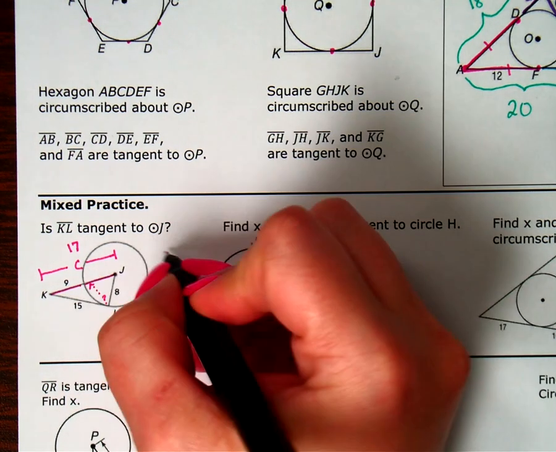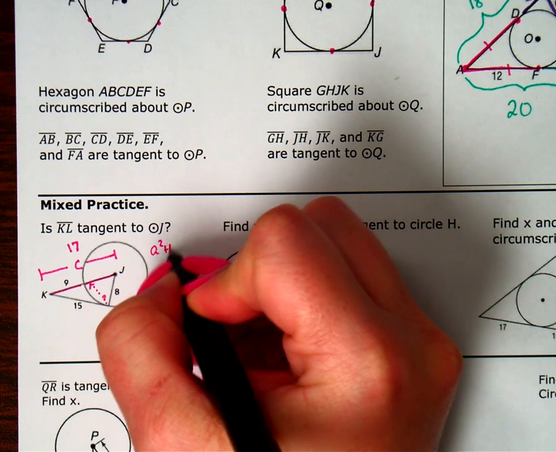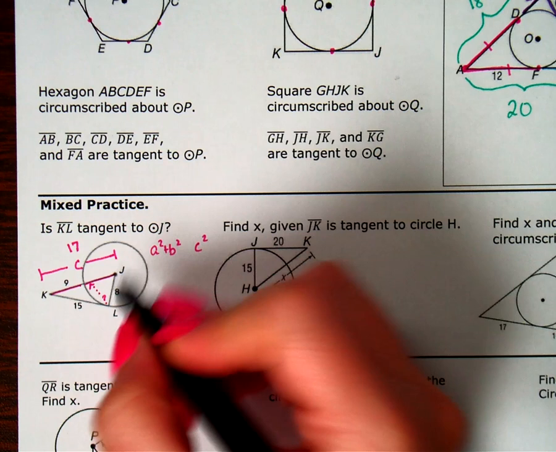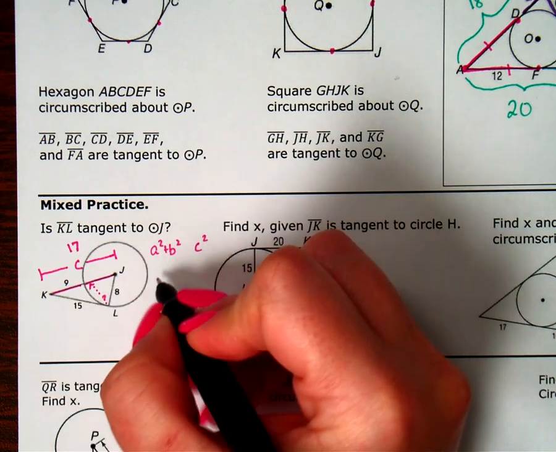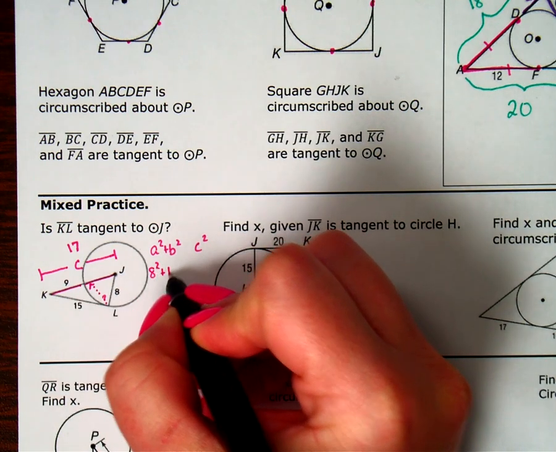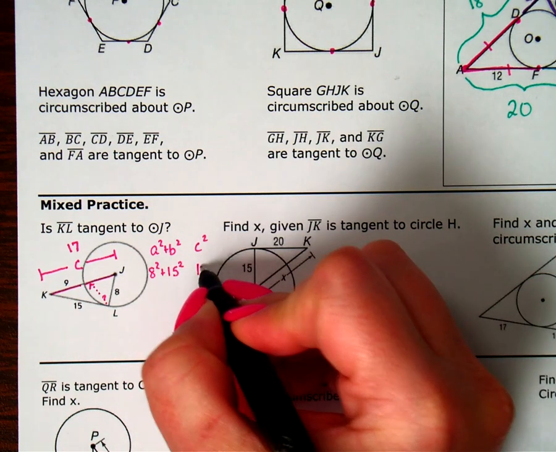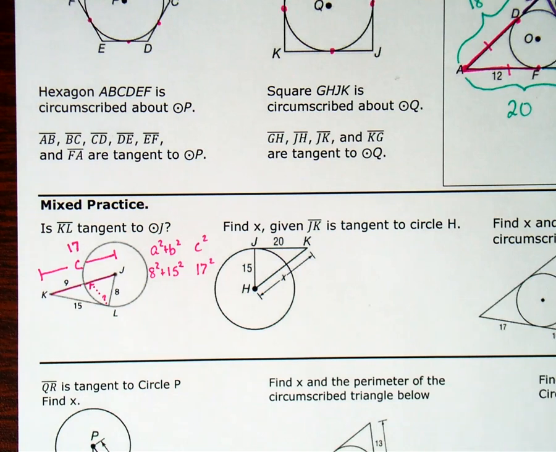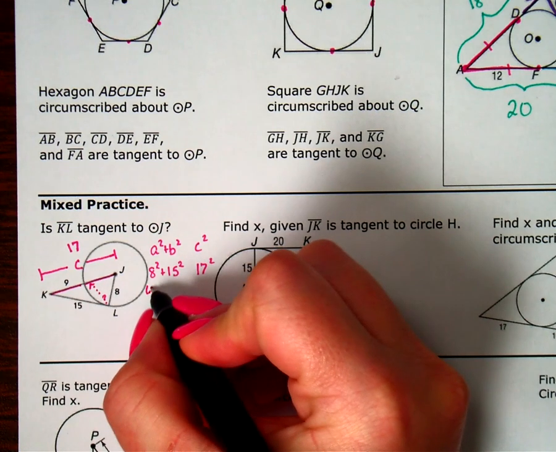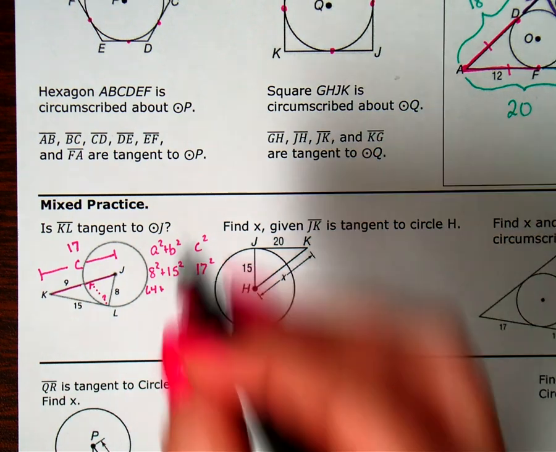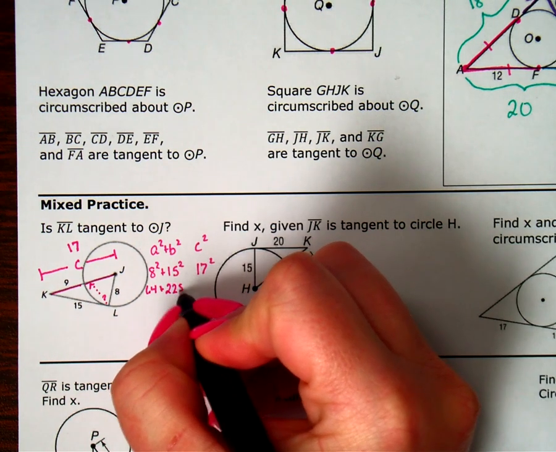So that's going to go in for my C when I do my A squared plus B squared. Does that equal C squared? So I'm going to have 8 and 15. Does that equal 17 squared? Let me get my calculator. 8 squared is 64. 15 squared is 15 times 15, 225.